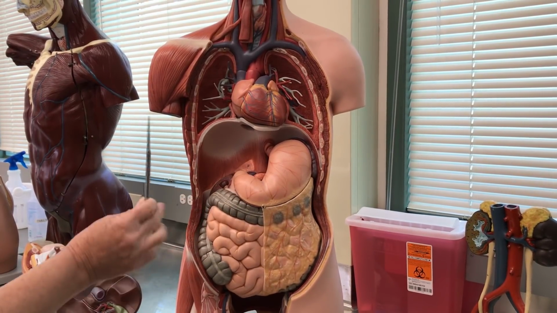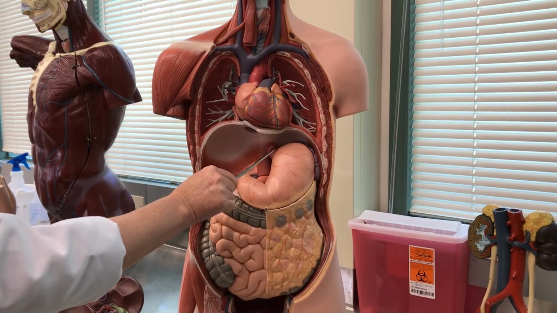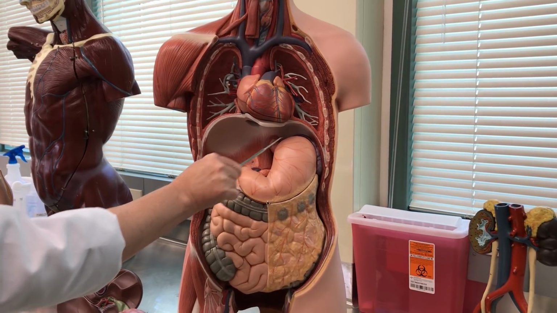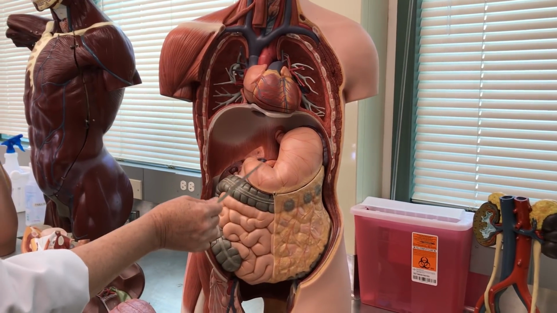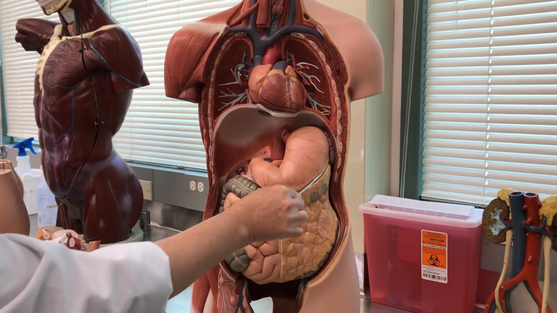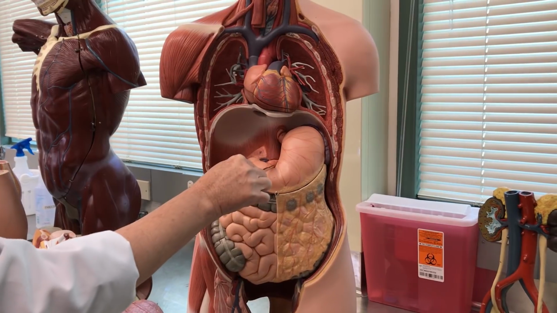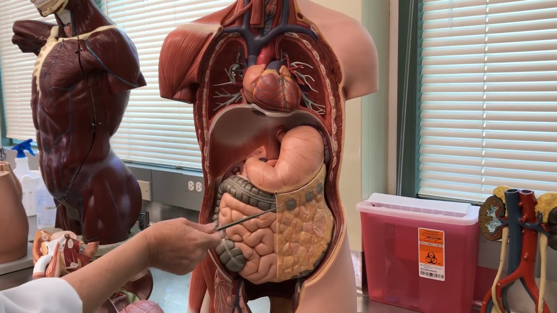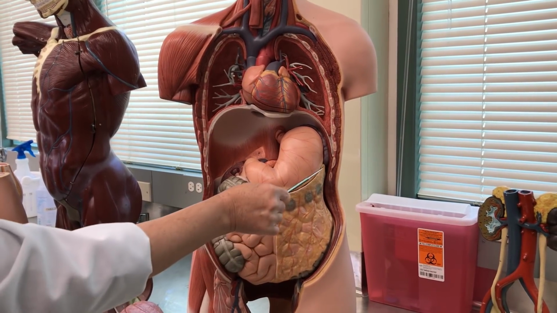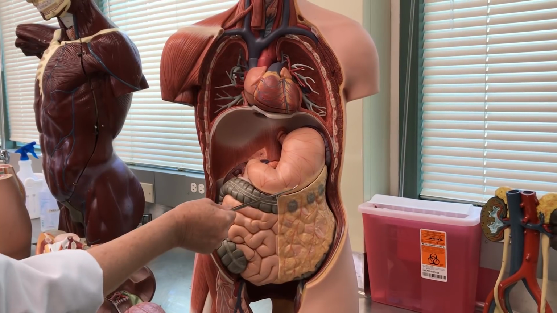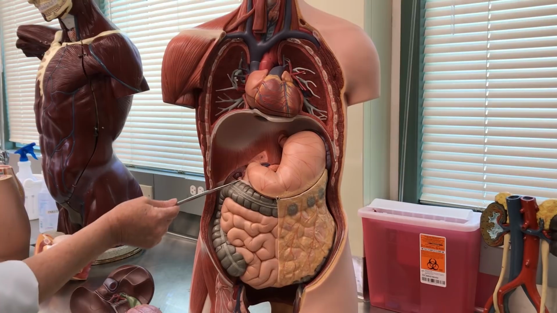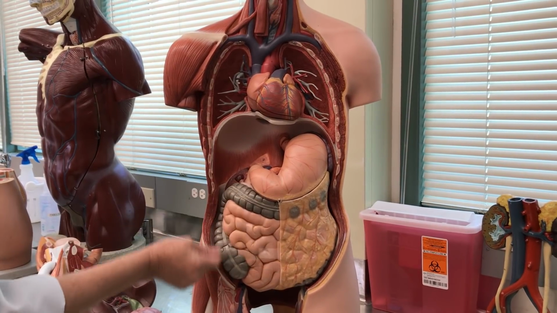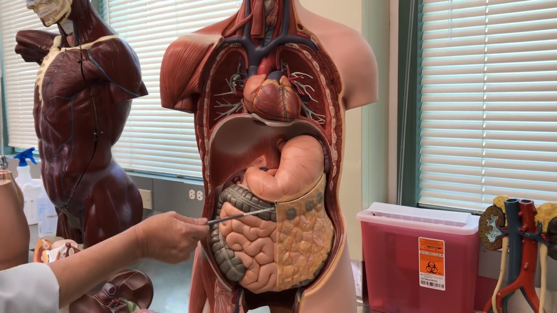For the stomach, you need to know several parts. This part is called the cardia, fundus, body, and this is the pylorus. Also, this is called the greater curvature, and this is the lesser curvature. Now, this structure over here that is attached to the greater curvature is the greater omentum. And of course, it continues to this side as well, and it covers these abdominal organs.